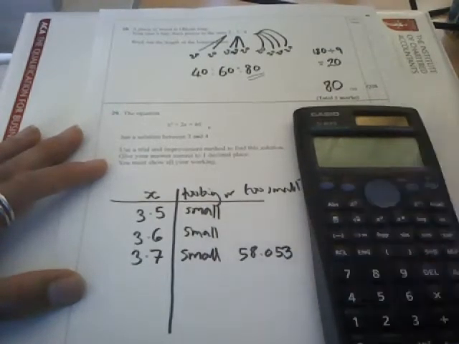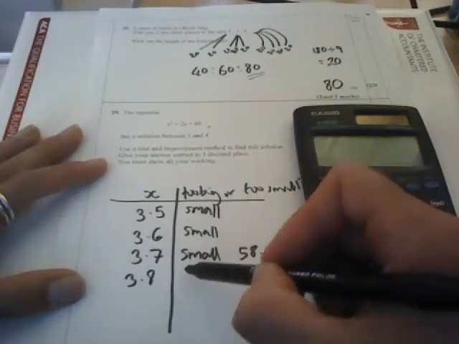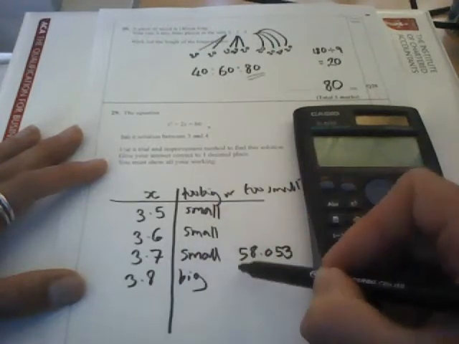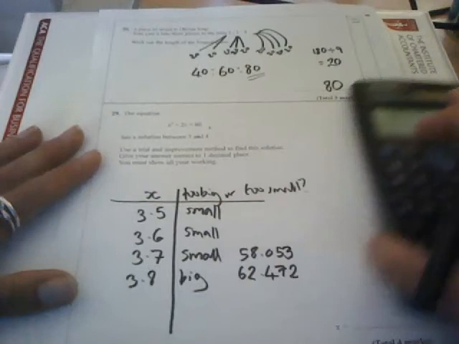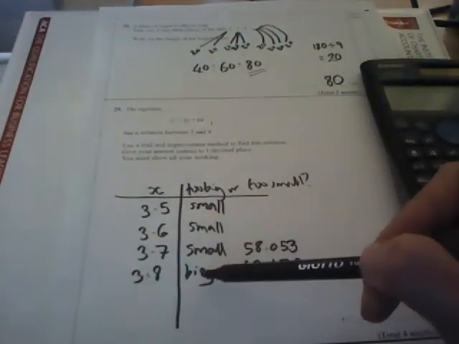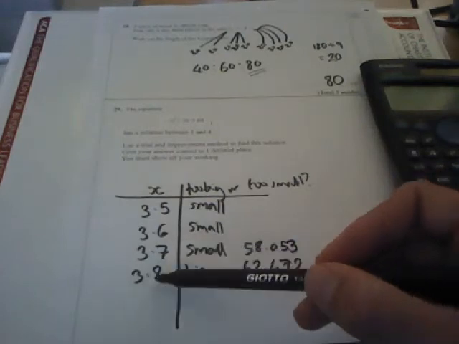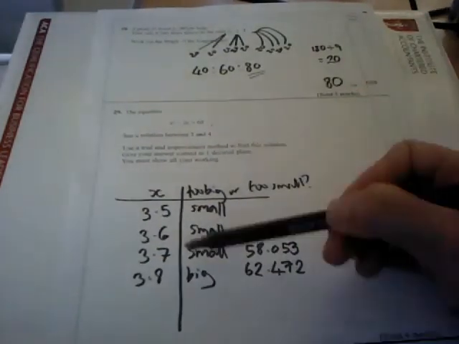So I'm going to try the next biggest one, 3.8. And when I try 3.8, I get something that's too big. I get 62.472. So 3.7 is too small and 3.8 is too big. So it must be a number between these two, but I'm only interested in 1 decimal place.